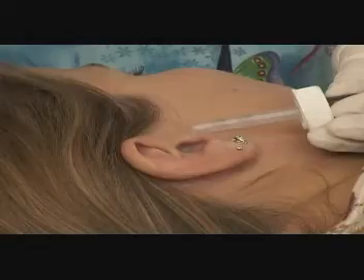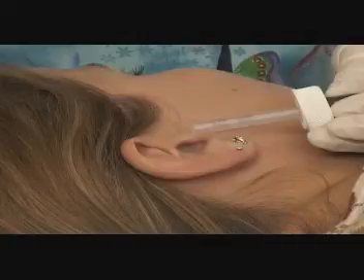A few other basics. To keep from contaminating the remaining ear solution, do not touch any part of the ear or canal with the dropper tip. Also, always instill eardrops along the side of the external auditory canal. If you drop or squirt ear medication directly onto the tympanic membrane, you could damage it and cause pain.